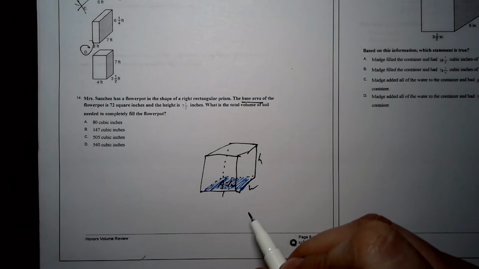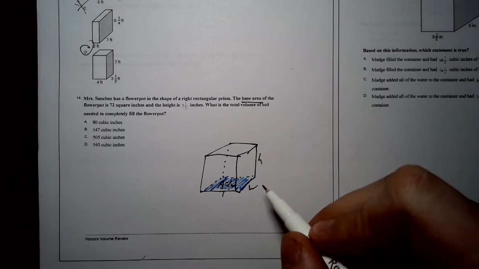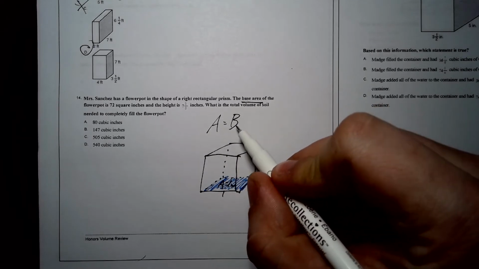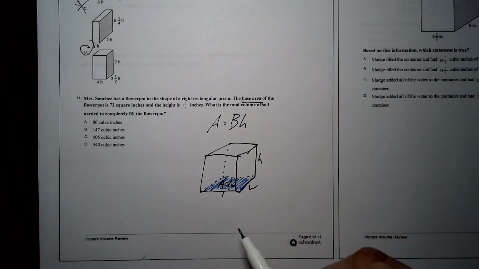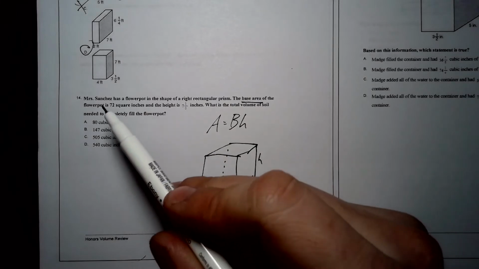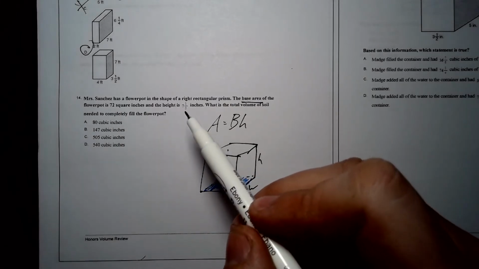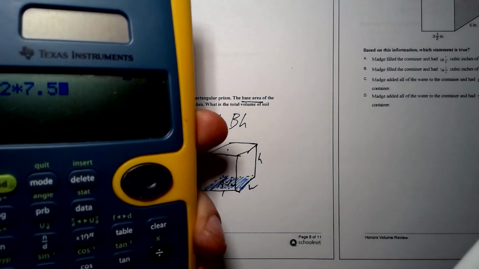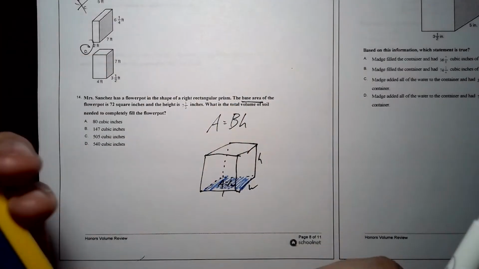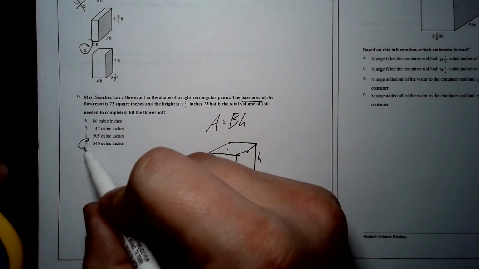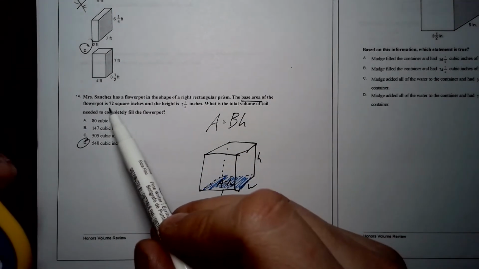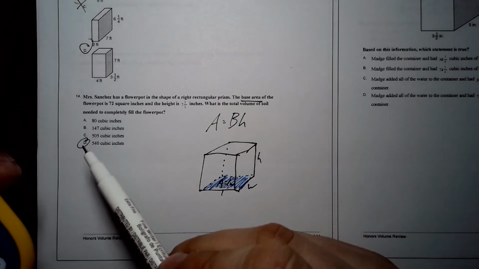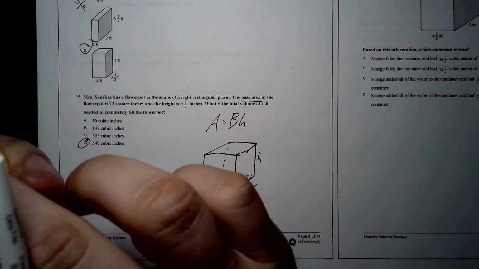And the only thing you still have to do is multiply by the height. So for this problem, volume will equal area of the base times my height. So for this, we're just going to do 72 times 7.5. And that gives us 540. If you had multiplied 72 twice or multiplied by some combination, you would have gotten an answer way too big for any of those answer choices.